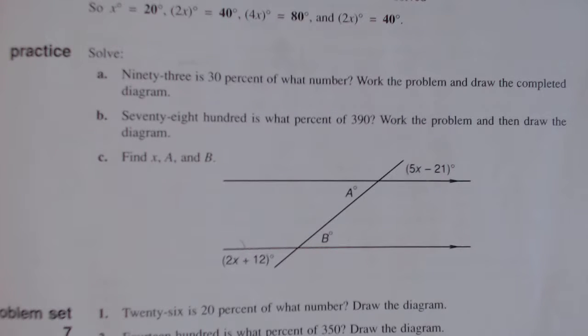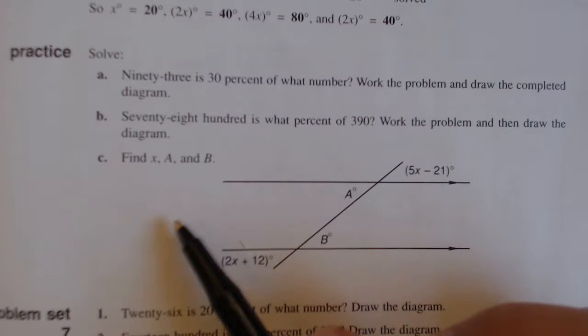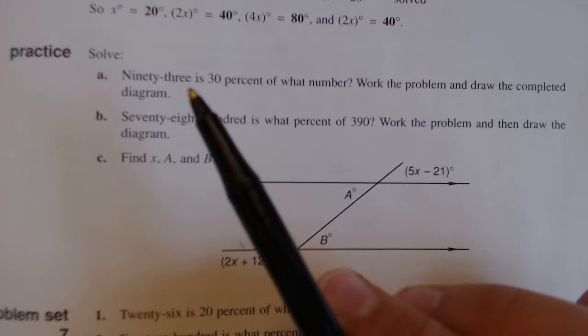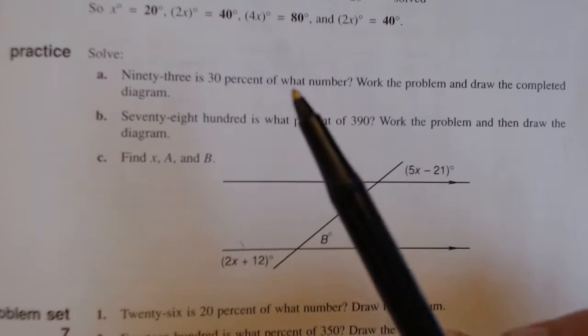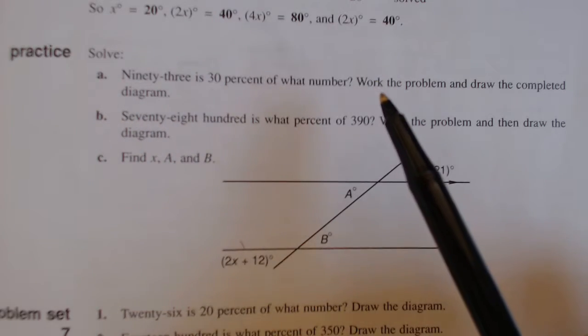Work the problem, then draw the diagram. We're not going to worry about drawing diagrams in this class. If you want to, you can. You're not required to do that. We're just going to find the answer to the problem. So to work this problem, we have to use this equation.